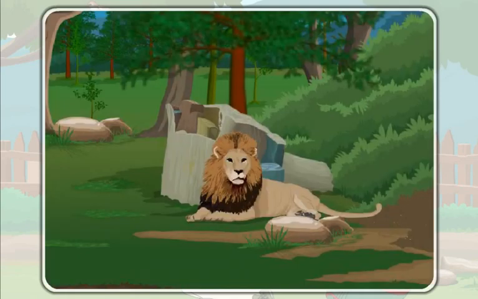Now have a look at this animal. Do you know its name? It is a lion. A lion lives in the jungle. The jungle is the habitat of a lion.